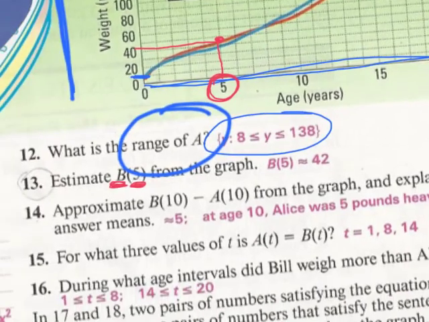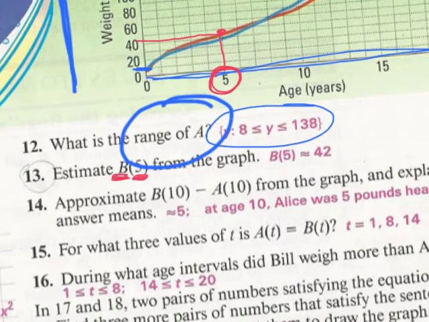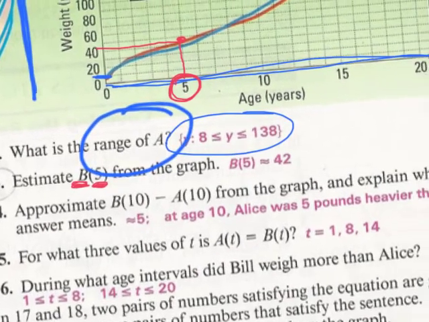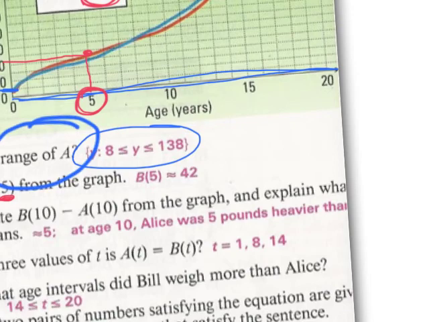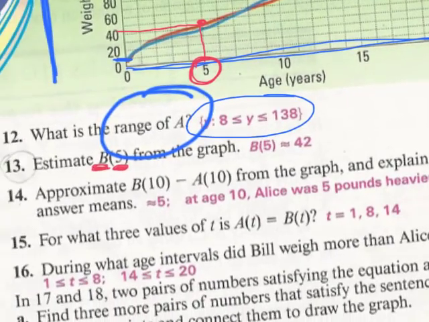This last question says, approximate b of 10 minus a of 10. Well, really what that means to do is find Bill's weight at age 10 and Alice's weight at age 10 and subtract them. And it looks like from the graph, it's about a difference of 5, which if you read their answer here, really what it's saying is that Alice was 5 pounds heavier than Bill, because it appears that Alice's weight is larger. Does that make sense?